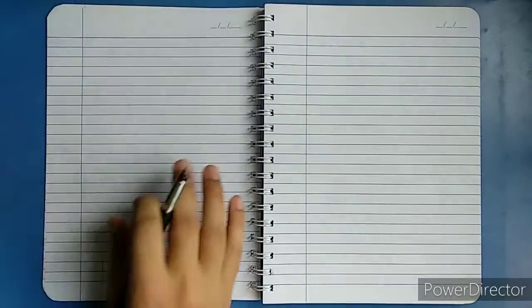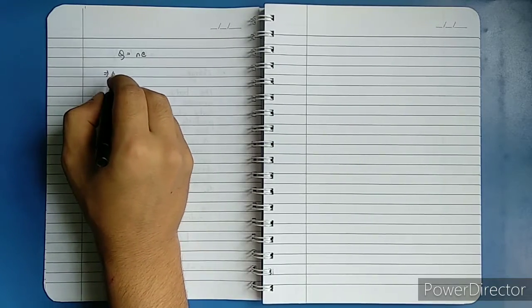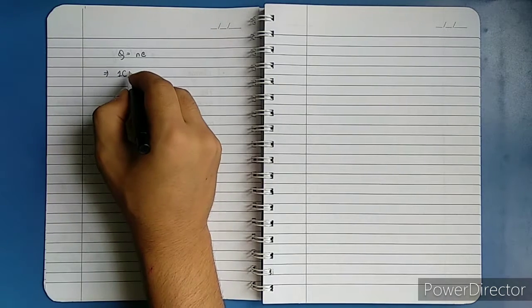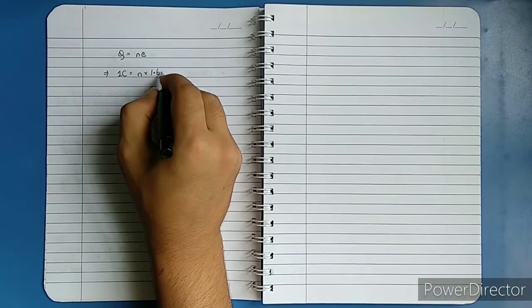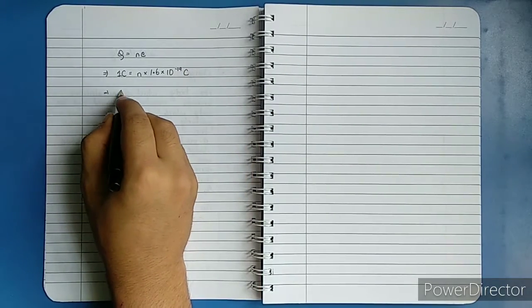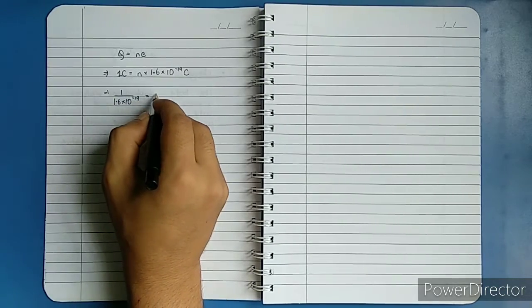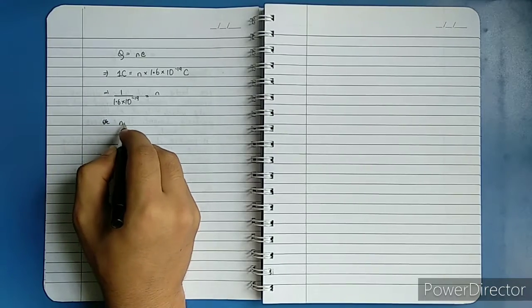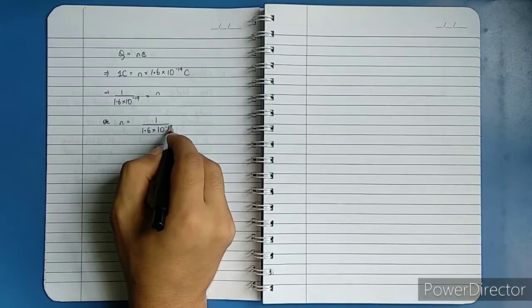So Q is equal to Ne. Let's say Q is 1 coulomb. We are checking how many electrons will be required to form 1 coulomb of charge. So N into E is 1.6 into 10 to the power minus 19 coulomb. So N is 1 by 1.6 into 10 to the power minus 19.